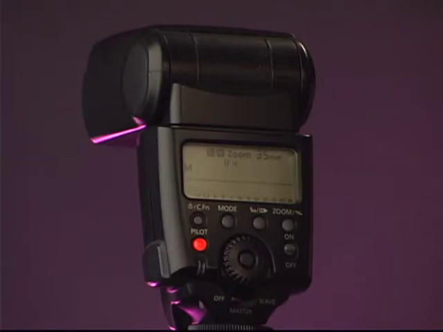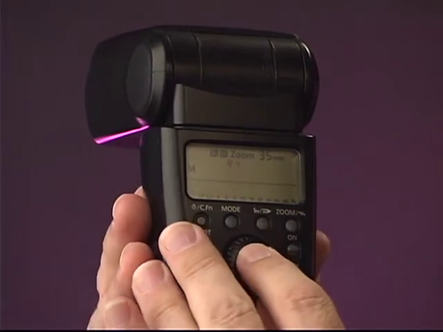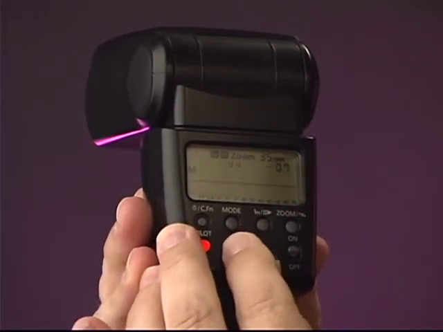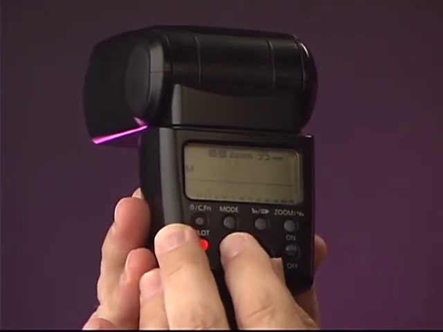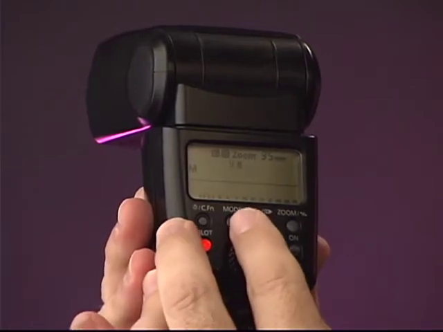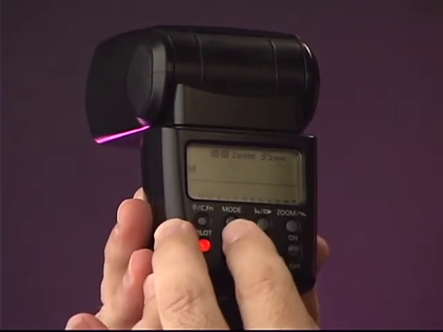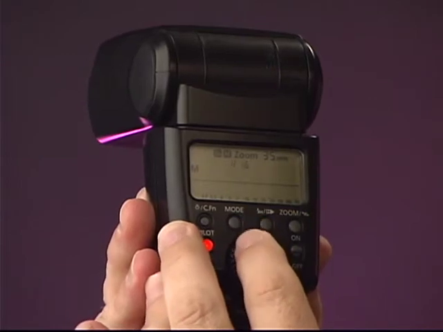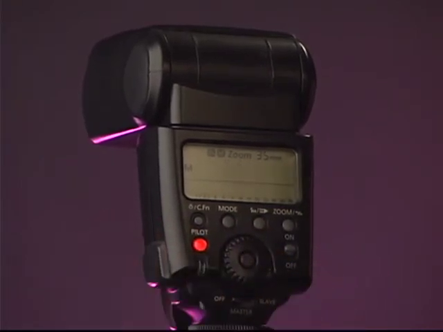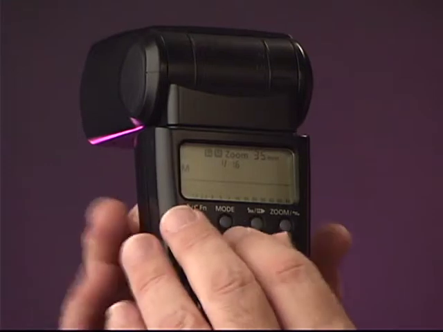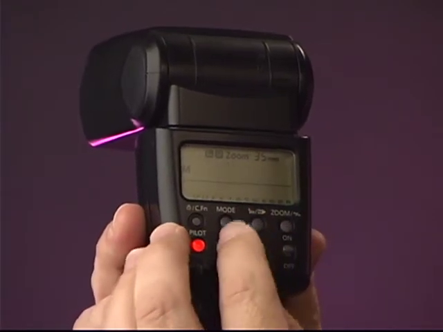Well, I can cut a 1/4 in half again. That would give me 1/8. As I move to 1/8, now instead of being at 5.6, I'm at f/4. If I keep going, I can cut 1/8 in half. That would be 1/16, which has me at 2.8. And I can keep going. It goes all the way down to 1/128th power. So you see I have a great deal of control of the overall output of the flash. Well, let's start back over again for a moment and take it back to full power.